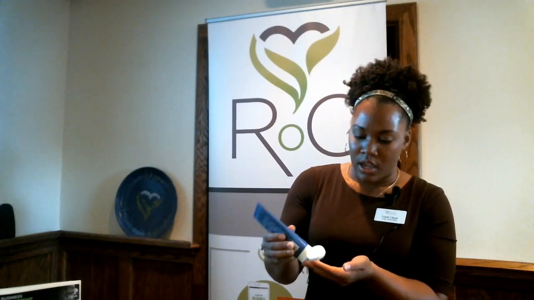Elixinol's topicals, they have lip balm. I love their lip balm, but they also have the Rescue Balm. The Rescue Balm is really light, and you want to make sure that you spread it evenly. So I'm just going to use it on my hands. It's really great as a moisturizer, but if you have any type of inflammation, or if you have psoriasis or any type of skin condition, this will be really great to couple with your therapy just for additional relief throughout the day, especially for inflammation.